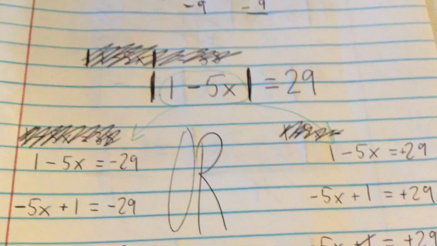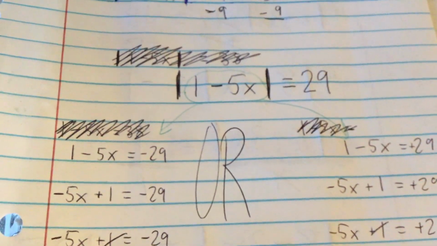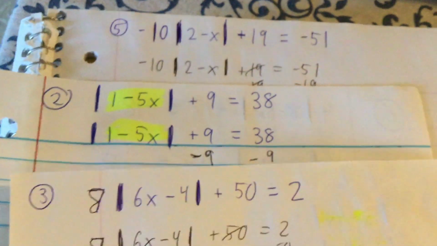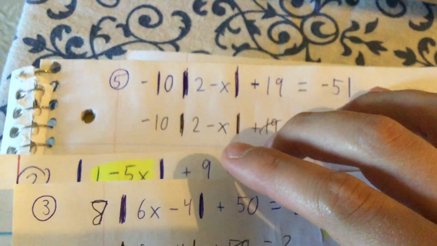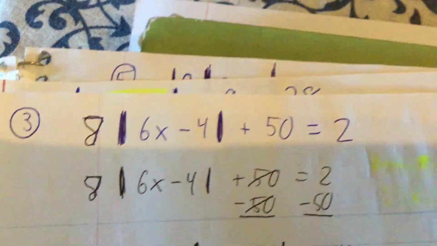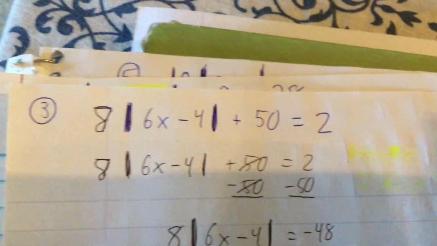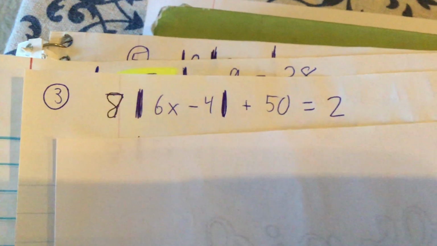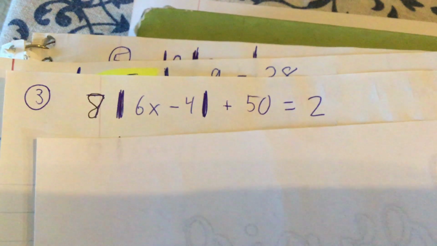Okay, now then, let's go to problem number 3. I don't want to spoil the answer, so let me cover this up really quick. There we go. So let's take a look at problem number 3. We've got 8 times the absolute value of 6x minus 4 plus 50 is equal to 2.